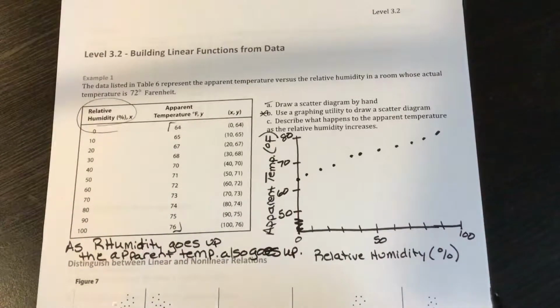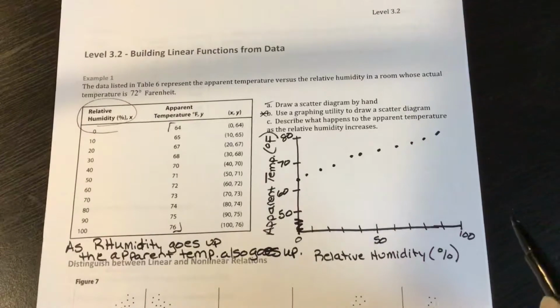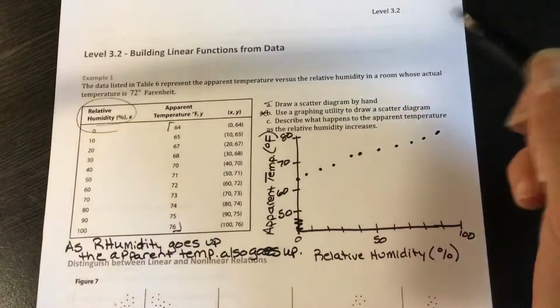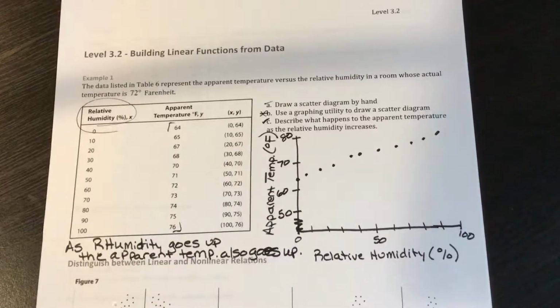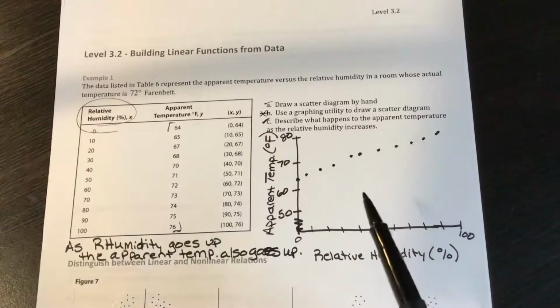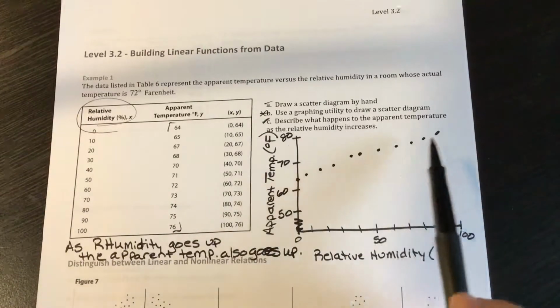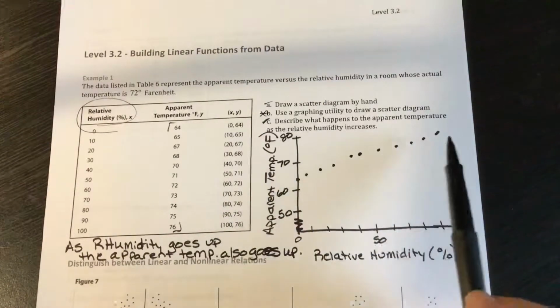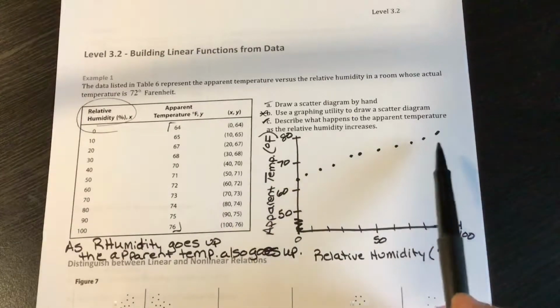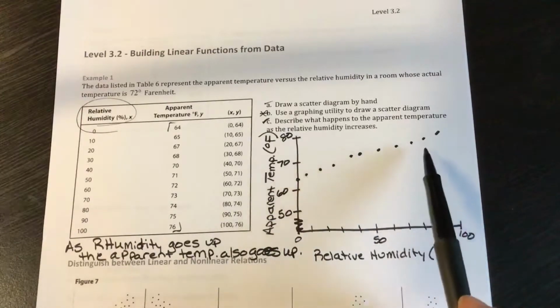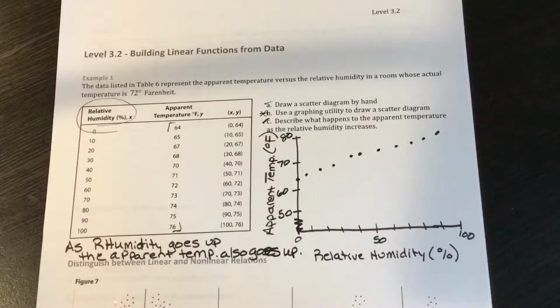So as our humidity goes up, the feel of the temperature goes up. Okay, so that's what's happening in my scatter plot. And it looks like these points are in a linear fashion. If I were to connect them or draw a line through them, it looks like it would be linear.